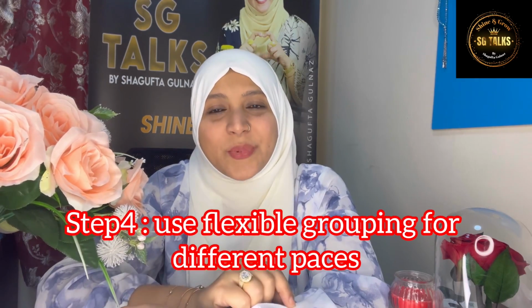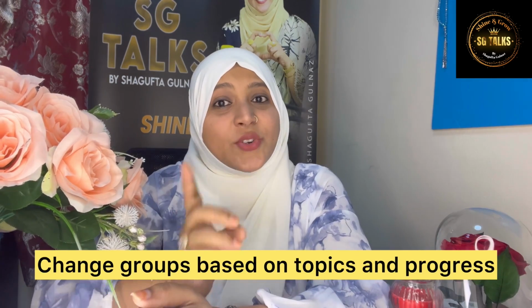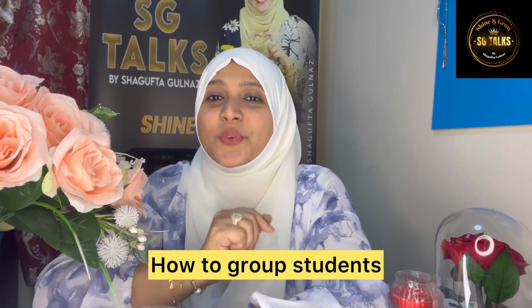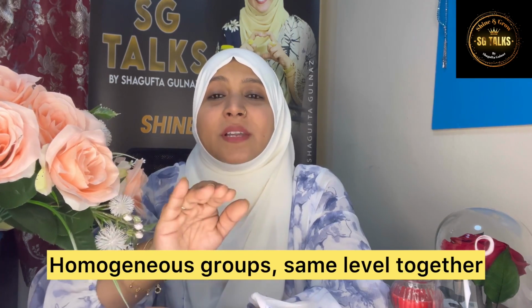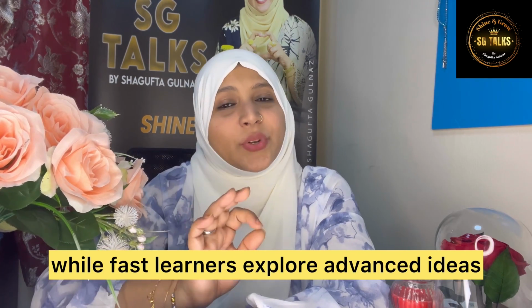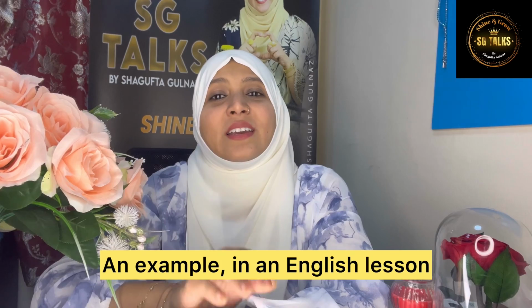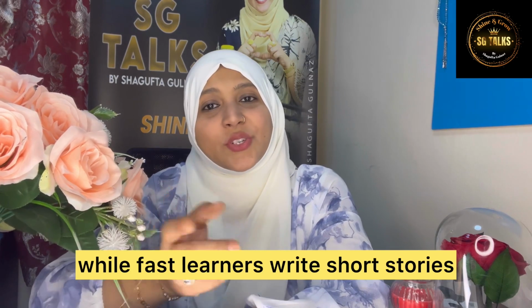And step number 4, use flexible grouping for different paces. Grouping should be dynamic. Change groups based on topics and progress. How to group students? Based on learning pace, homogeneous groups, same level together. Use this for targeted practice. For example, slow learners work on basic concepts while fast learners explore advanced ideas. An example, in an English lesson, slow learners may focus on simple sentences, while fast learners write short stories.